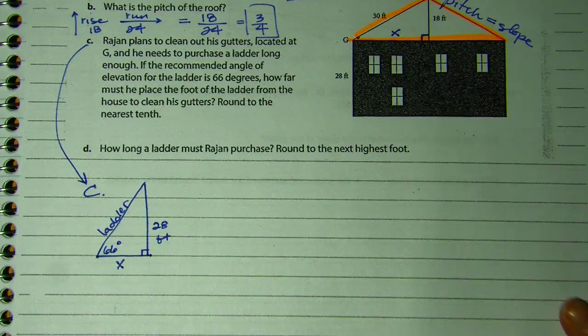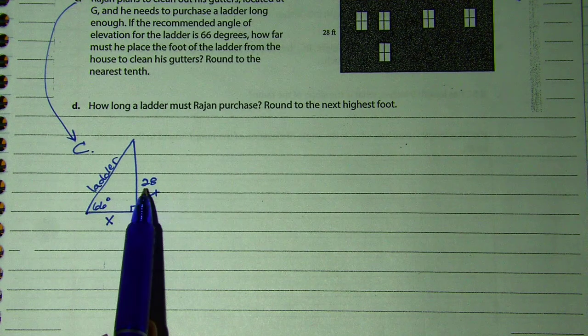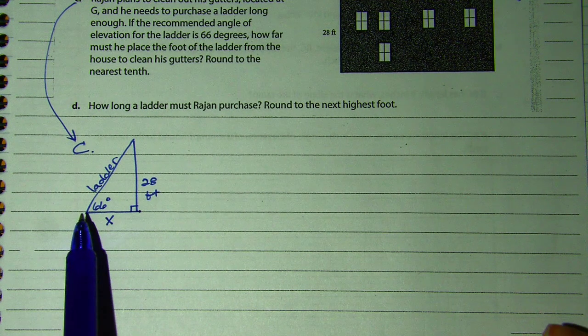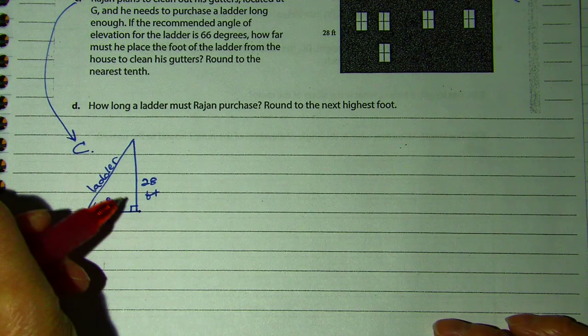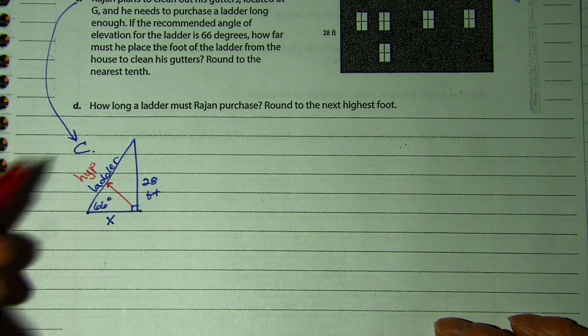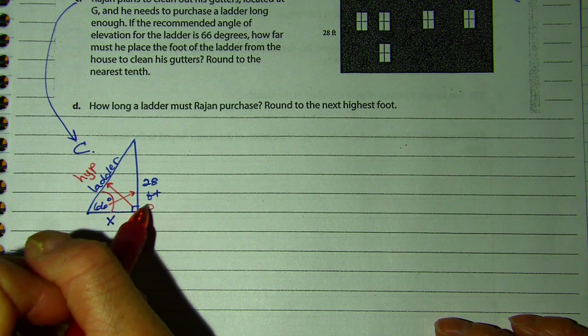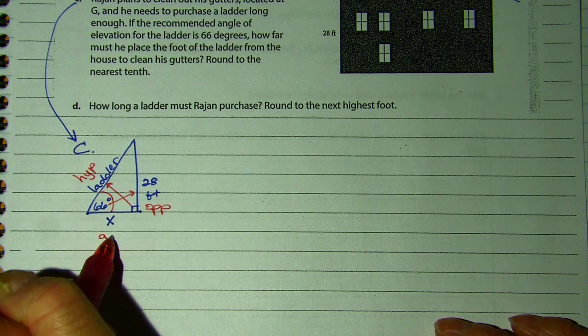So I'm actually going to use my trig functions because I only know one side and one angle. So I'm going to go ahead and label my sides. Across from the 90 degrees would be the hypotenuse. Across from the 66 degrees would be opposite, and x would be adjacent.